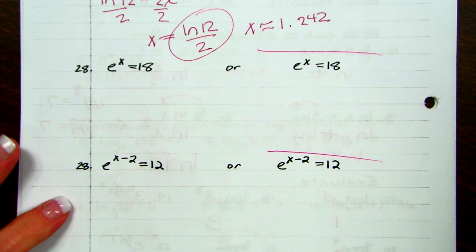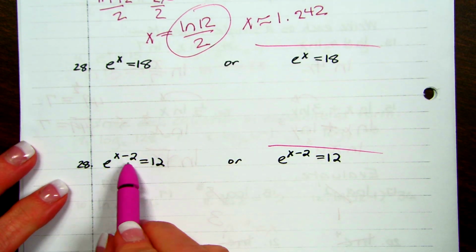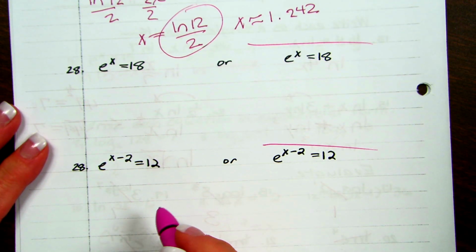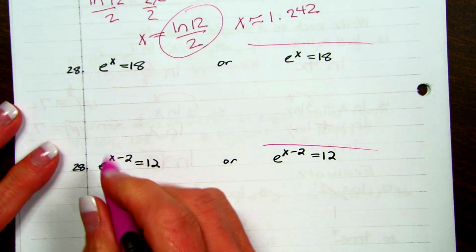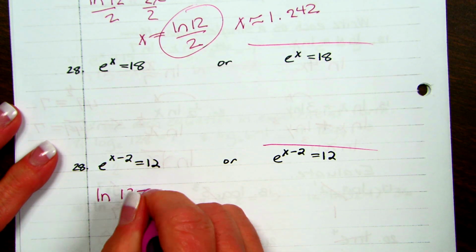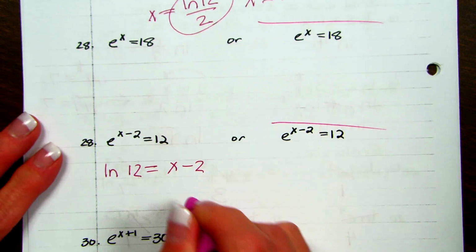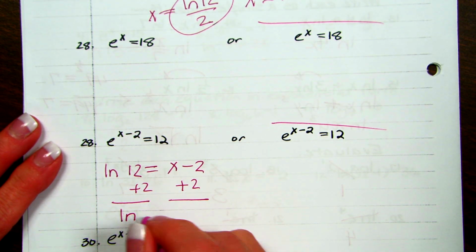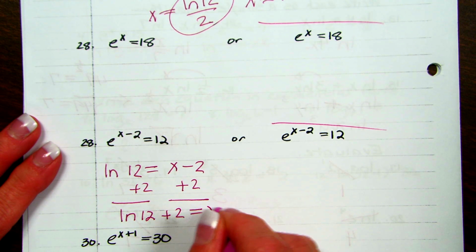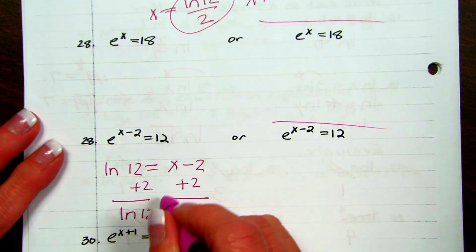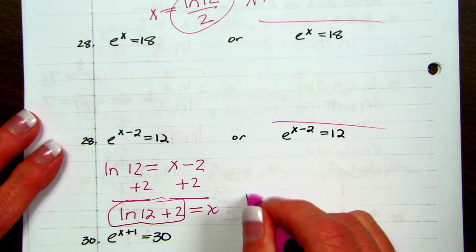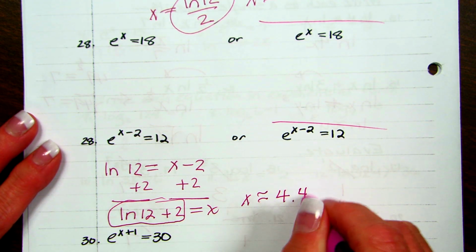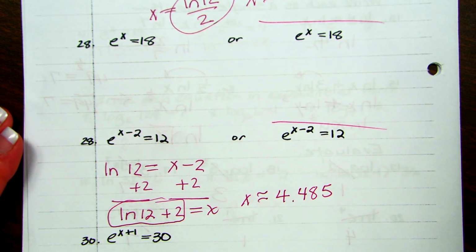So let's go to number 28. I have e to the x minus 2 equals 12. It's an exponential equation because x is the exponent. So I have to write in log form. So the log that goes with e would be natural log of 12 equals x minus 2. So to solve, you're going to add 2 to both sides. So the exact answer would be natural log of 12 plus 2 equals x. And I encourage you to go type that in your calculator. This is your exact answer. And make sure that you are getting, let's see, I think that is 4.485. Make sure you're typing these in correctly.